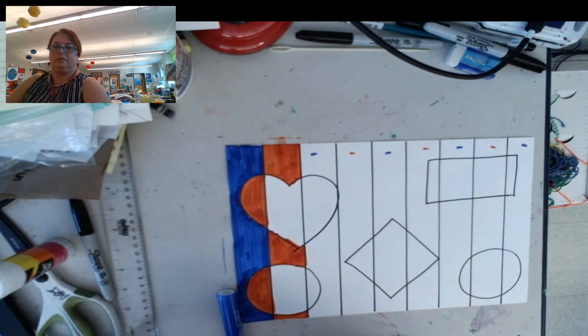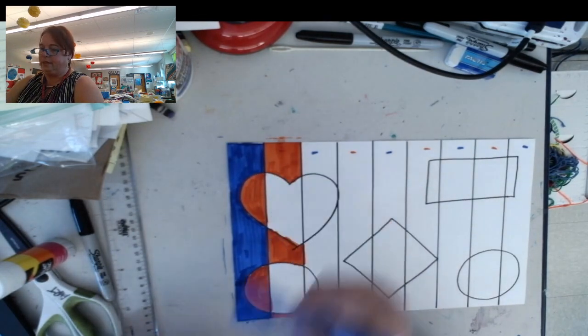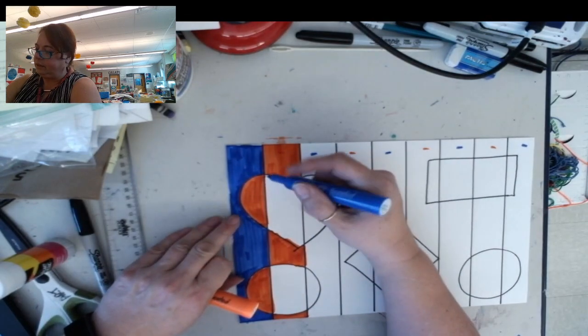Now when I get to my shape, I'm going to use the opposite color.